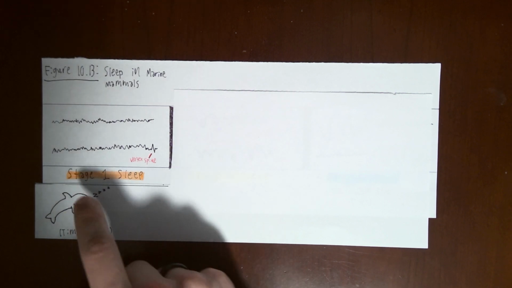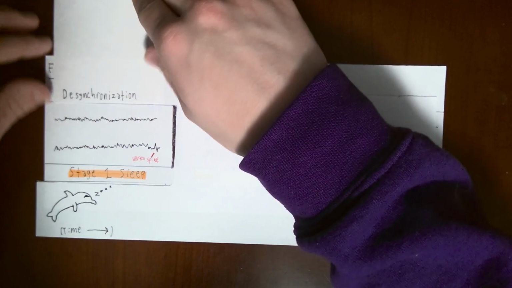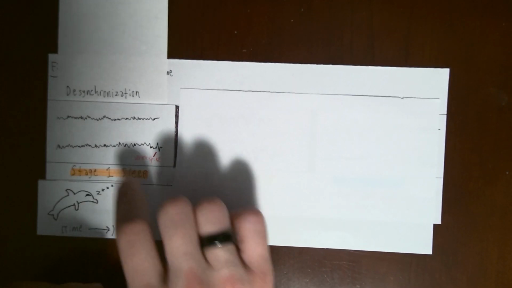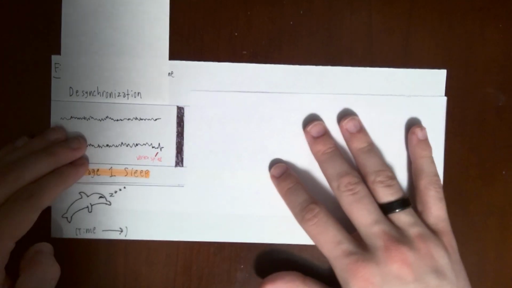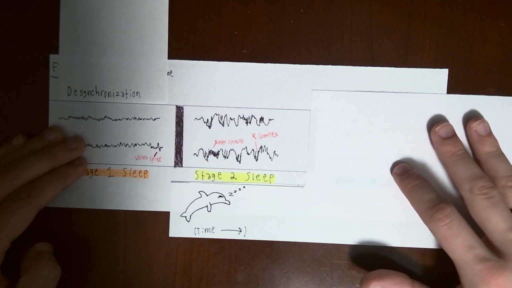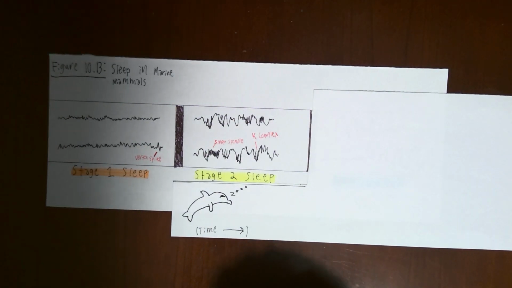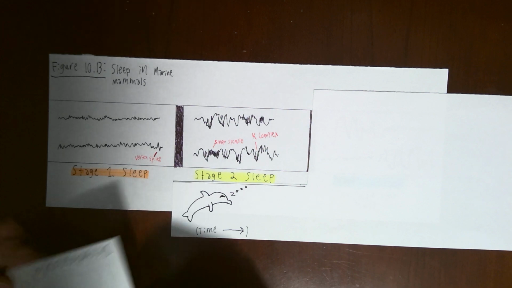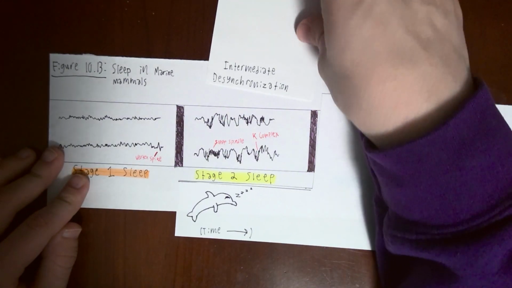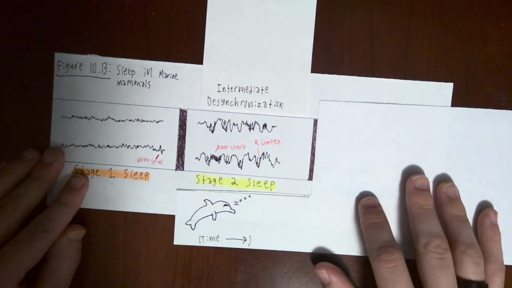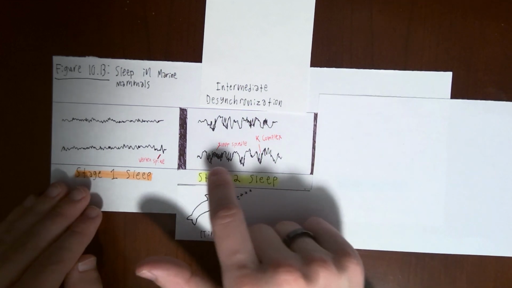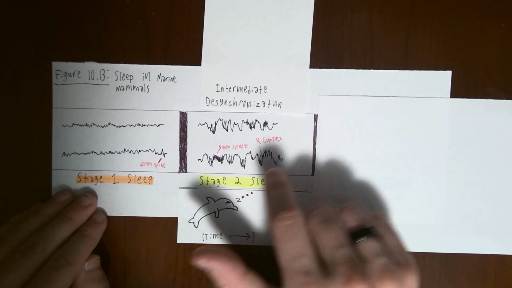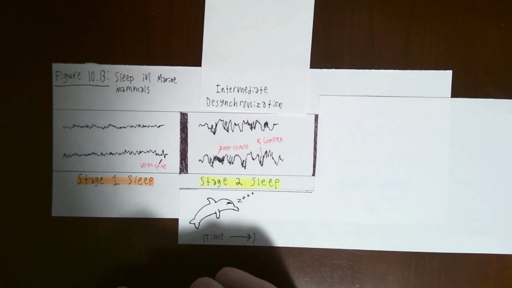As you can see in this stage 1 sleep, it is characterized by desynchronization, and you can see vertex spikes here. It's a fairly low amplitude, high frequency brain state. As our dolphin moves on, it enters stage 2 sleep, much like we do. Here we encounter a little bit higher amplitudes, a little bit lower frequencies, and it's characterized by an intermediate desynchronization. However, in this state, we still see sleep spindles, much like we do in our own sleep, and we see K-complexes, just like we do in our own sleep as well.